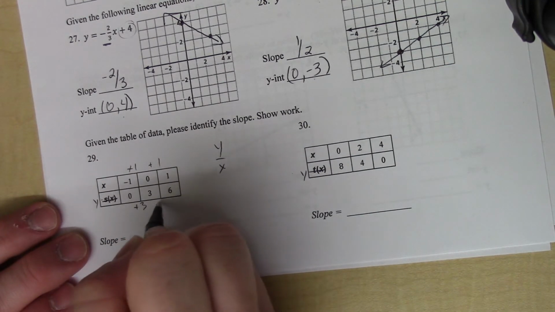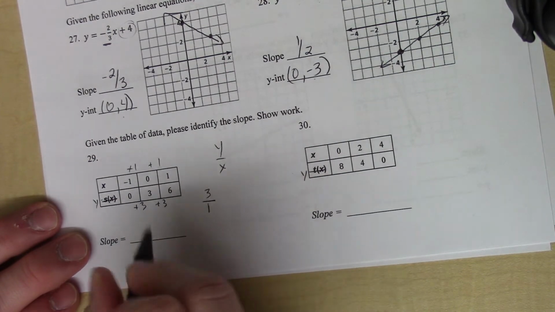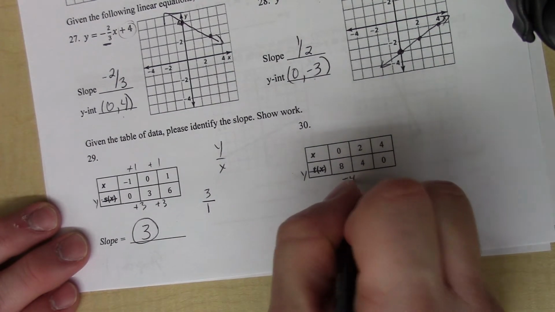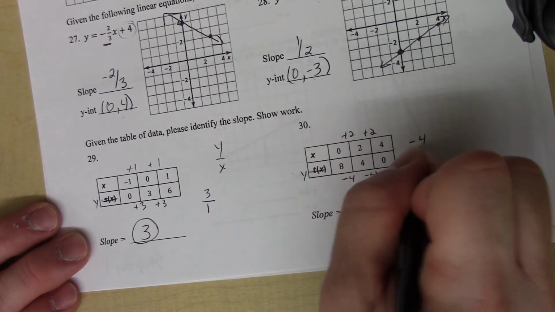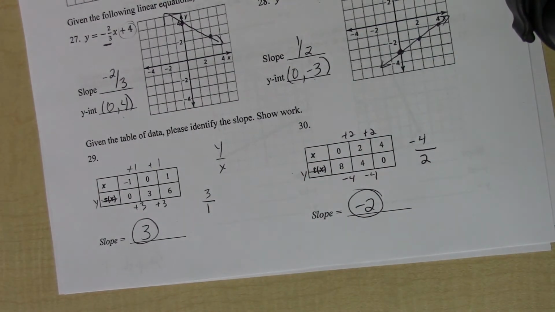This is +3, +3. And doing the y over the x, I get a slope of 3, right? For this one, this is -4, -4, +2, +2. Again, the y change over the x change gives me -2 as my answer there. It is really that easy. Don't make it harder than what it is.